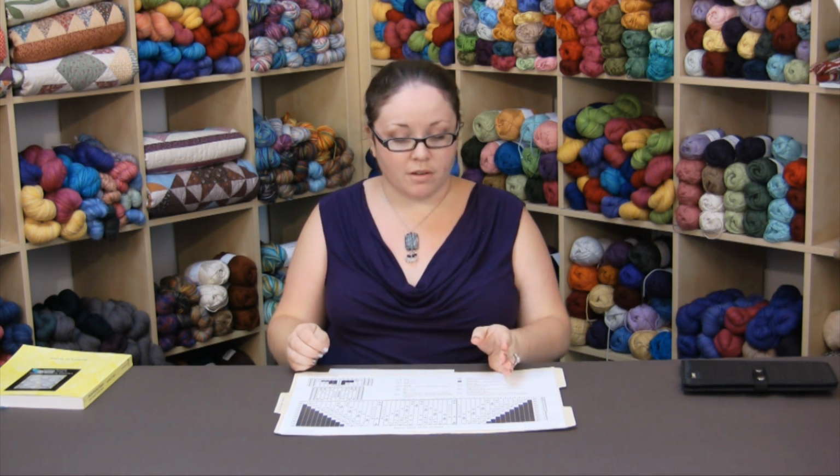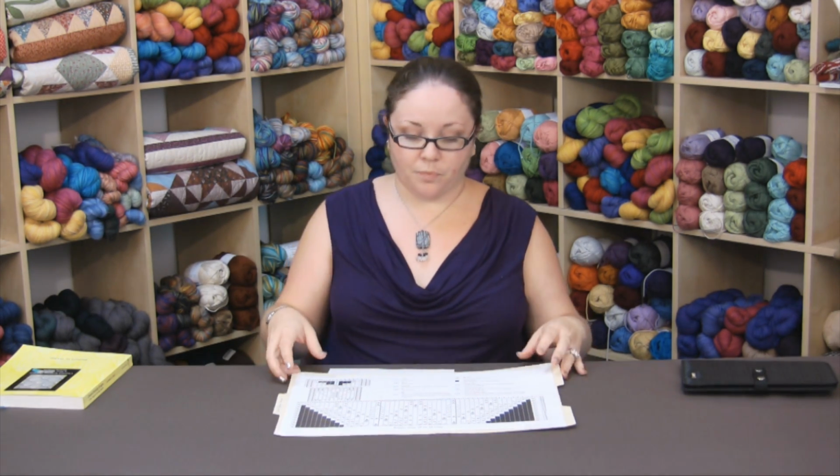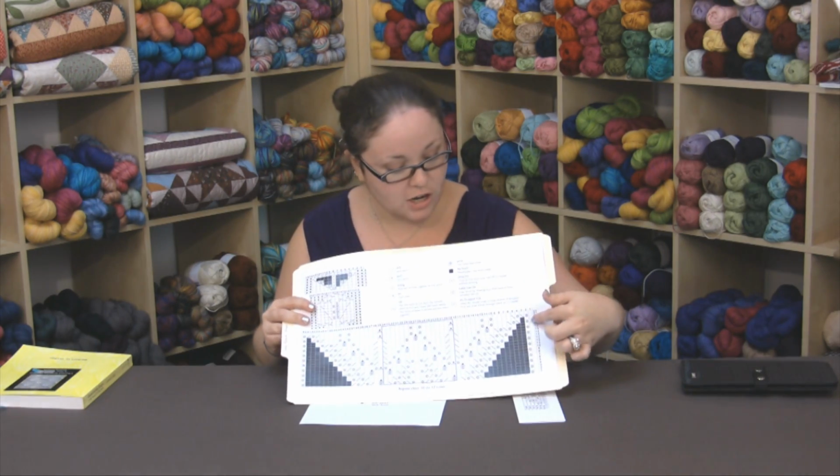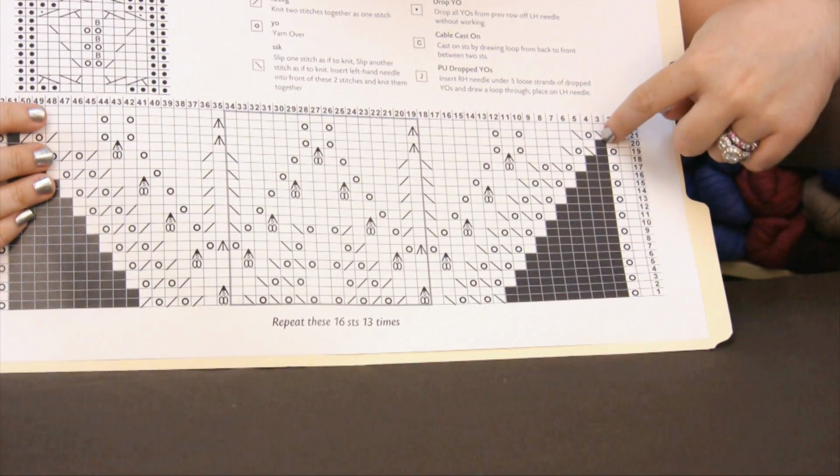So repeats are definitely very recognizable in a chart. It's a very graphical format, and it's the kind of thing where it's very easy to see exactly where a repeat joins with the rest of the pattern. And because of that, it's easy to see, in this case, this is a lace shawl edging, and it's changing in size. It's actually decreasing along the sides here.